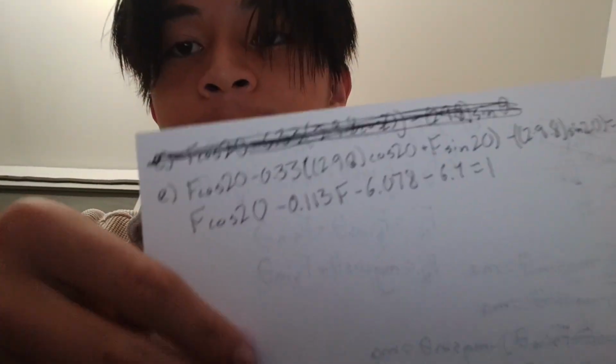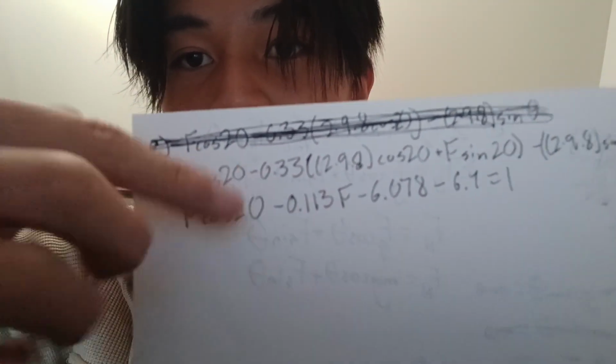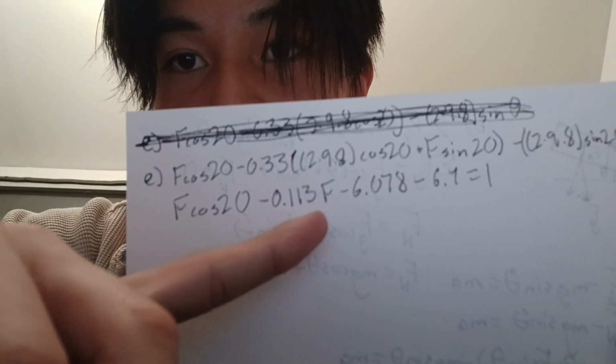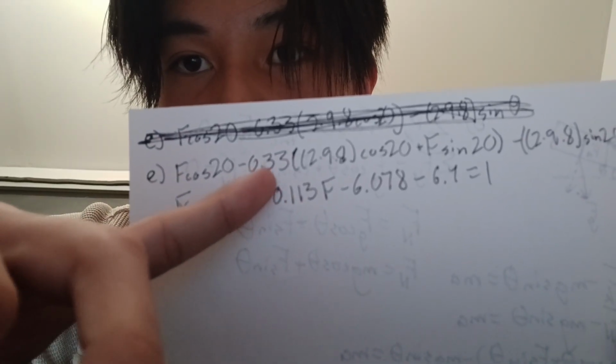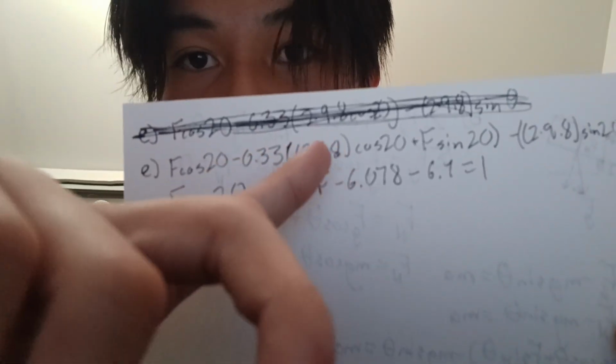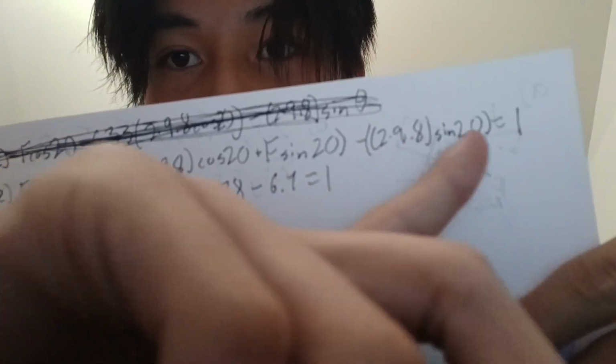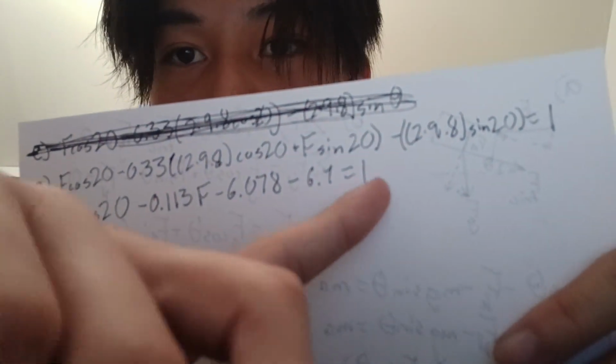All right, so after it's all been done, F cosine 20, and then minus 0.113F, because that's what you get when you multiply this by this, and then multiply this by this, and you get 6.078, and then this here is just 6.7. Set that all equal to 1, combine the F's here.